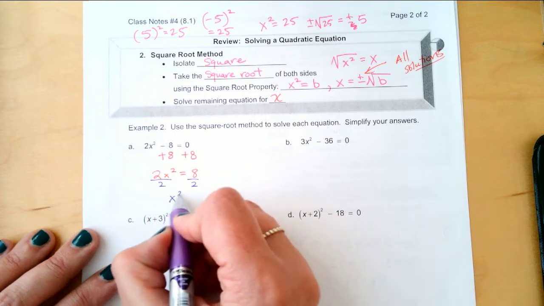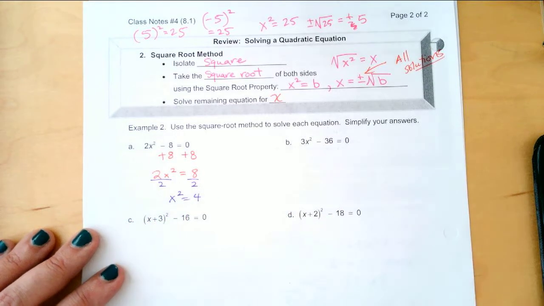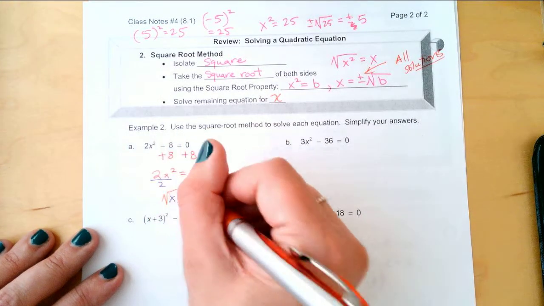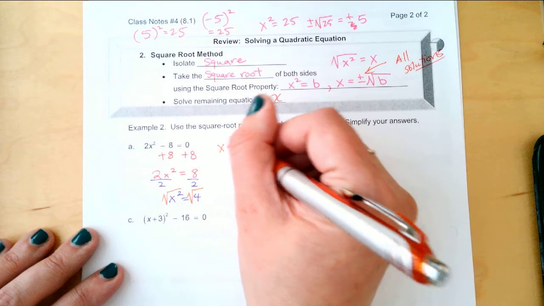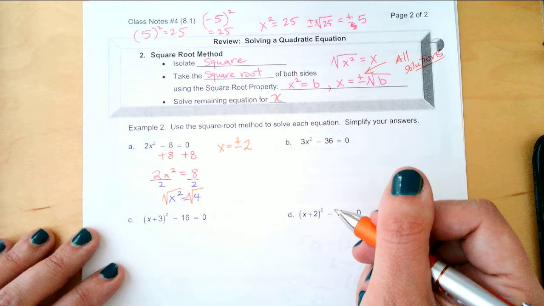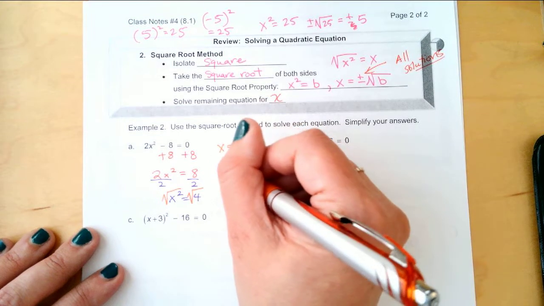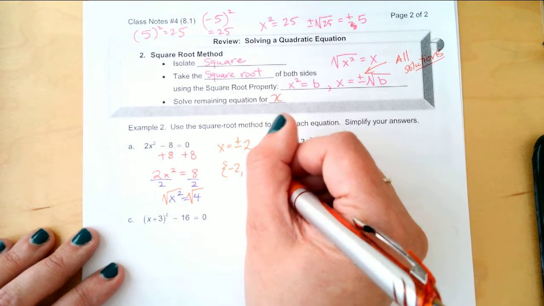Good. So we have x squared equals 4. Who can tell me what you think x would equal? Plus or minus 2. We're taking the square root of both sides, and we get x equals positive and negative 2. Okay, so you could write it out in set notation, negative 2, positive 2.